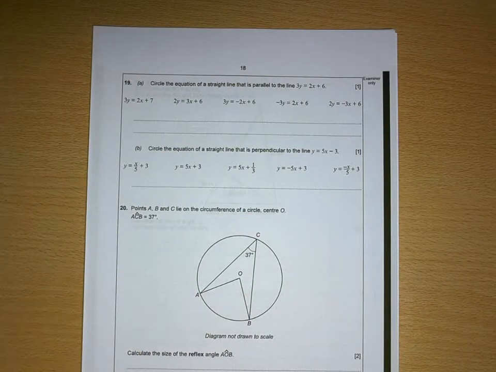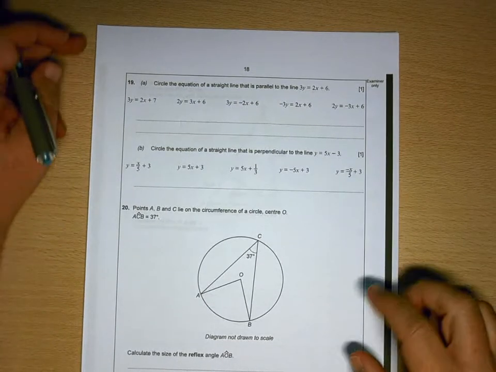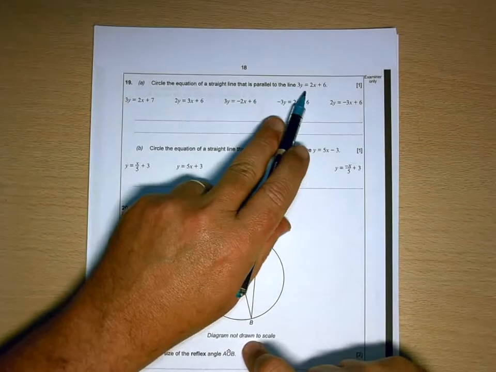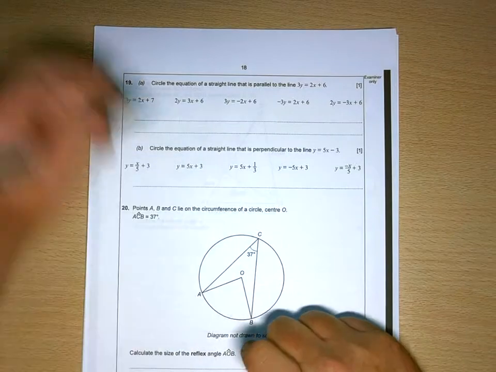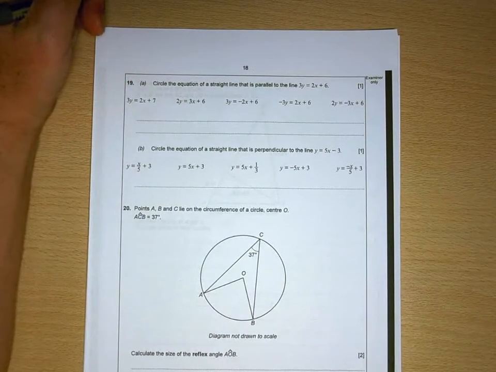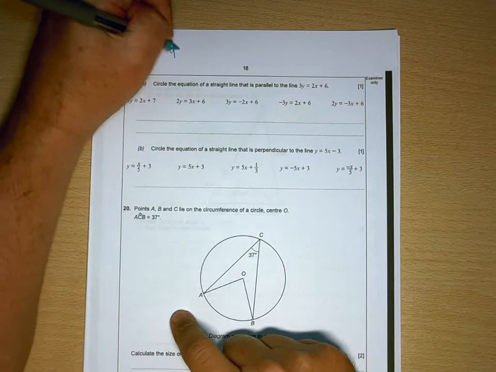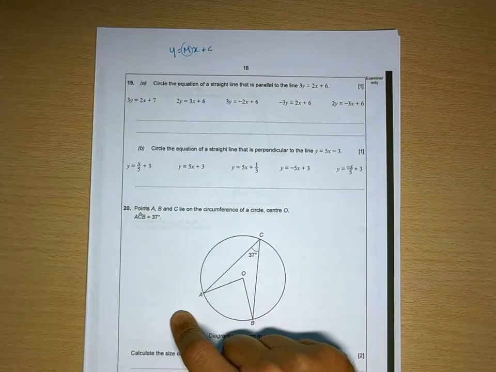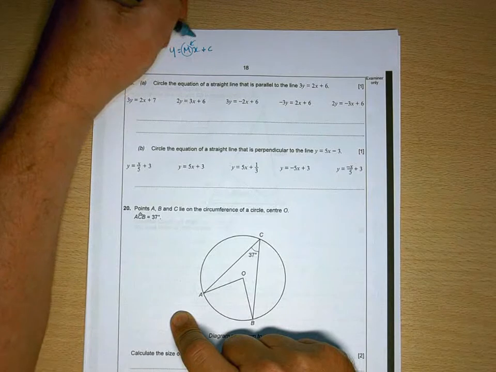Question 19 is straight line graphs again. As I said on paper 1, if you haven't learnt these or you haven't practiced them, I wouldn't bother looking at this until you have done so. So for lines to be parallel, they have the same gradient. So if they have the same gradient, you want them in the form y equals mx plus c. This is your gradient.